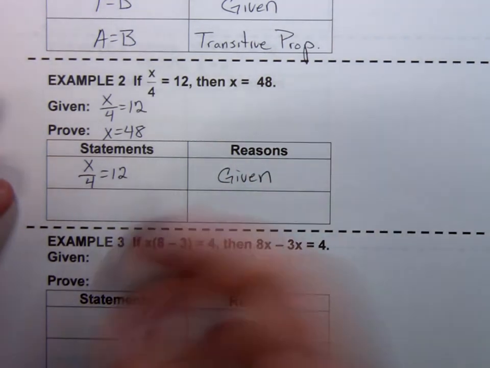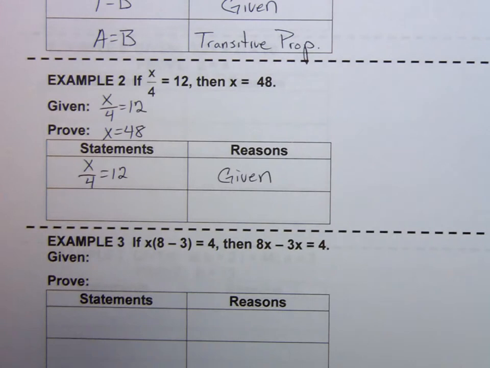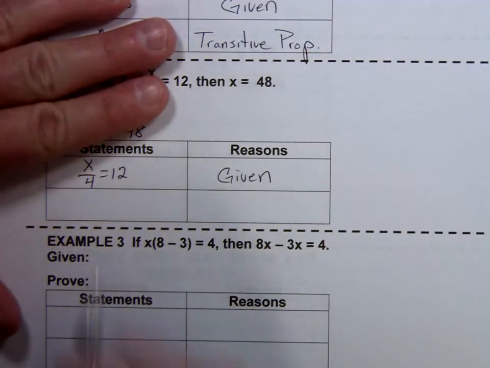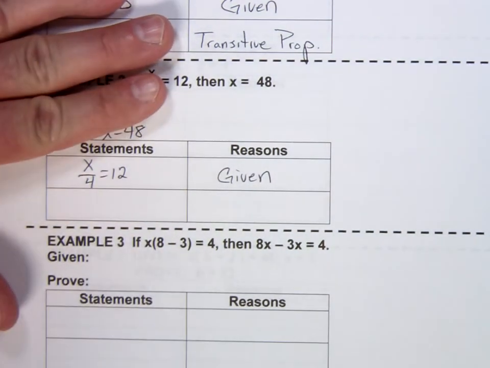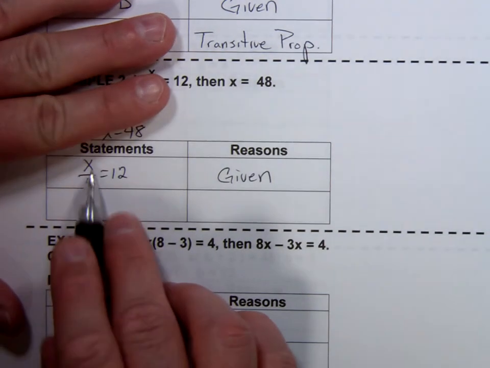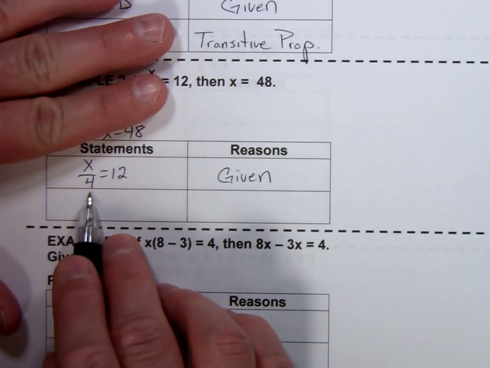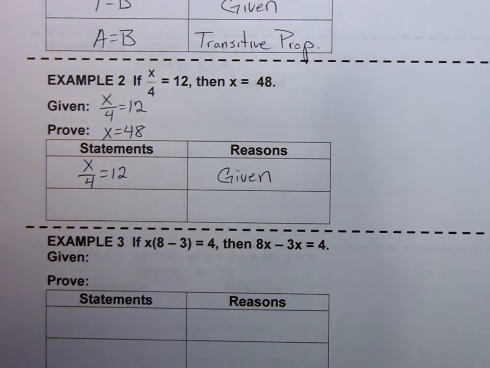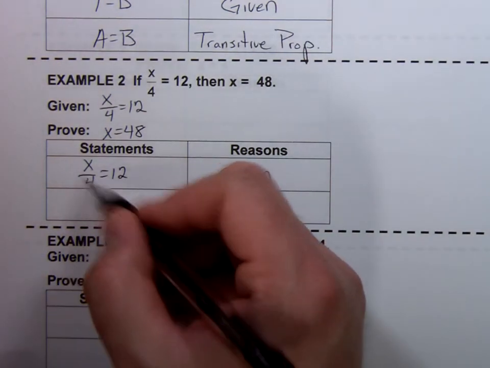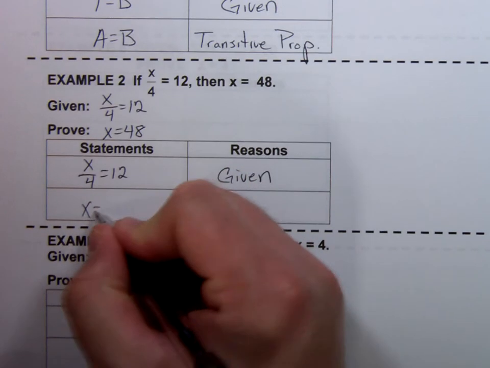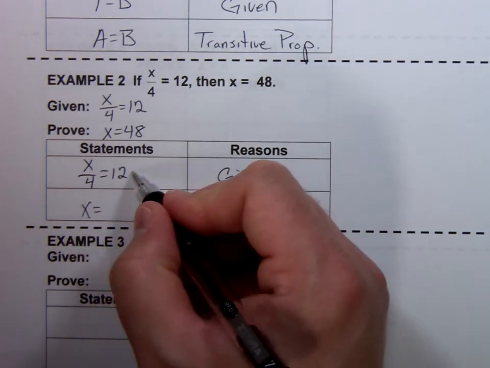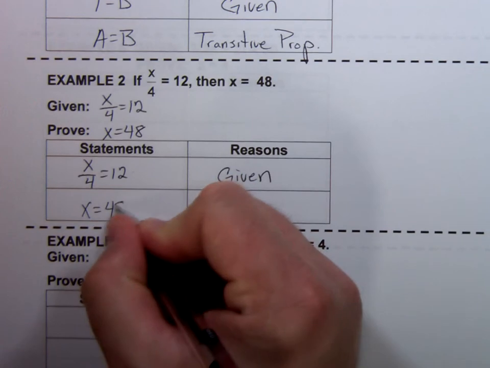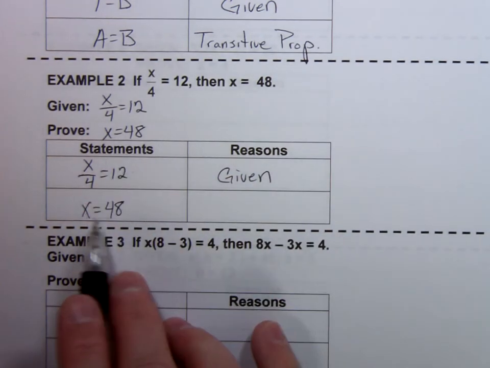Now, if I'm just solving this equation, ignore the fact that we're doing a proof right now. I have an equation to solve right here. I want x all by itself. I need to get rid of the 4. X is being divided by 4. So if I want to get rid of that 4, I do the opposite operation, which would be multiplying by 4. If I multiplied this side by 4, it would get rid of the 4. If I multiply this side by 4, 4 times 12 is 48. Notice, that is what we were supposed to prove. We just solved this equation.